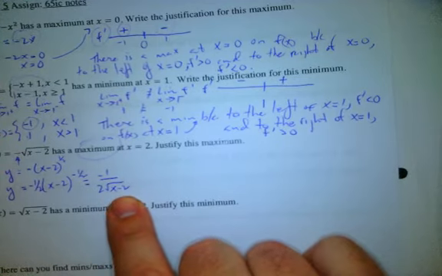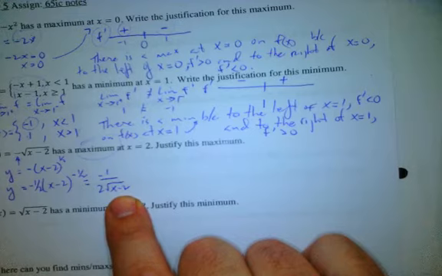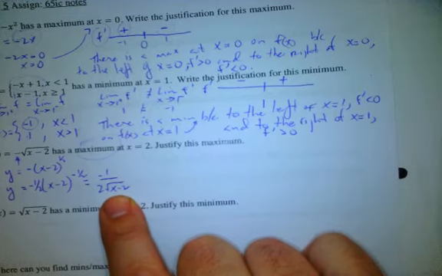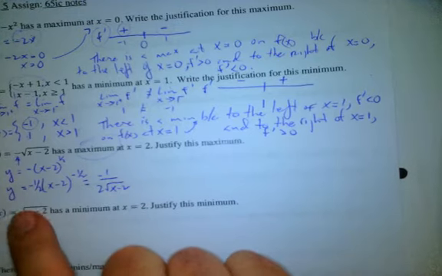Well, in this form, it's pretty easy for me to see that when x equals 2, I'm going to have a 0 in the denominator.